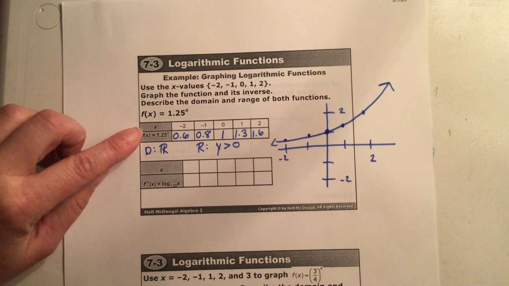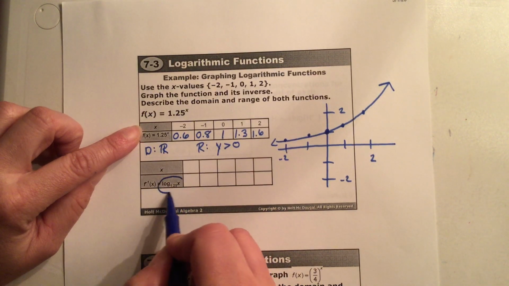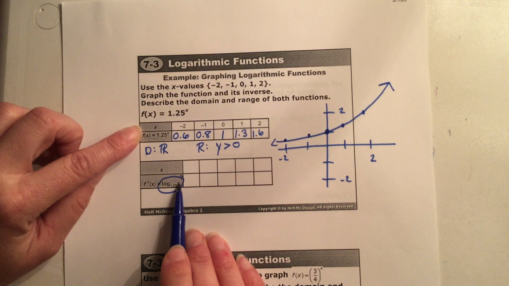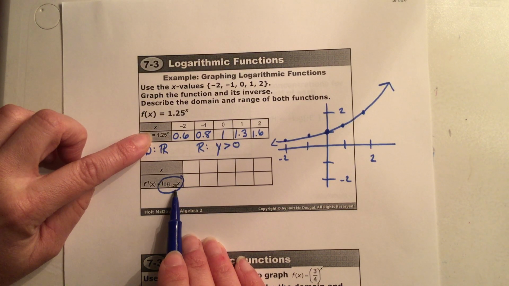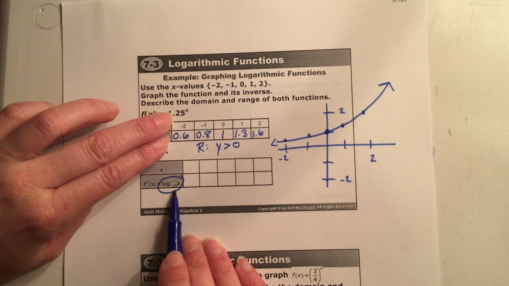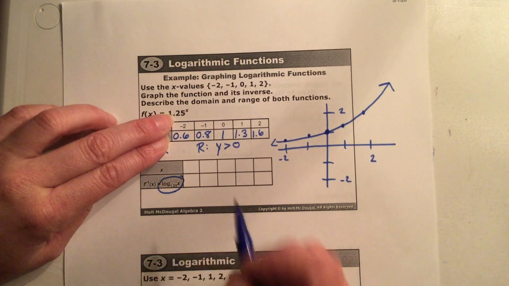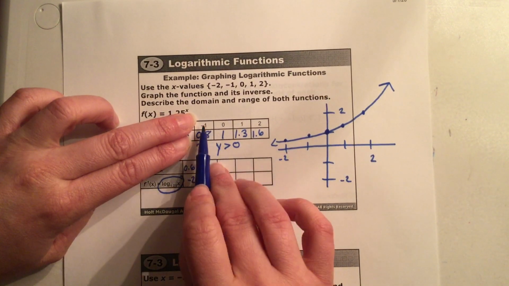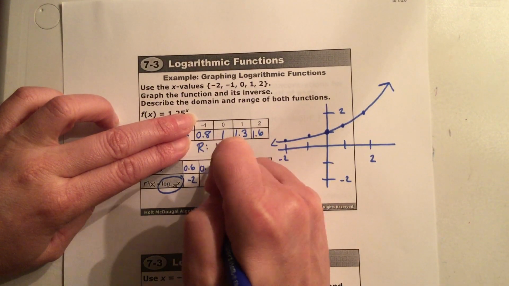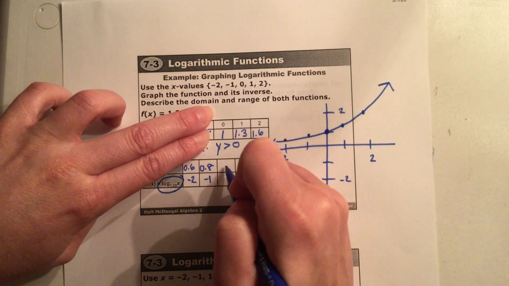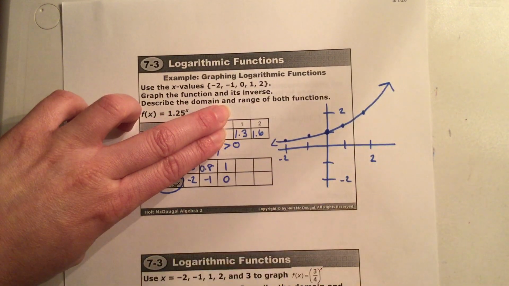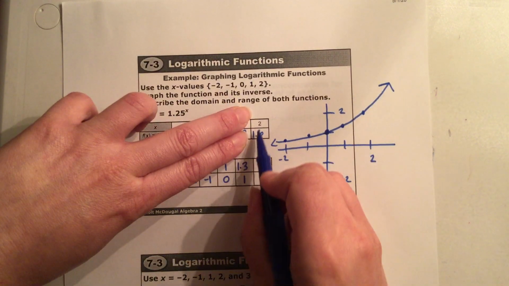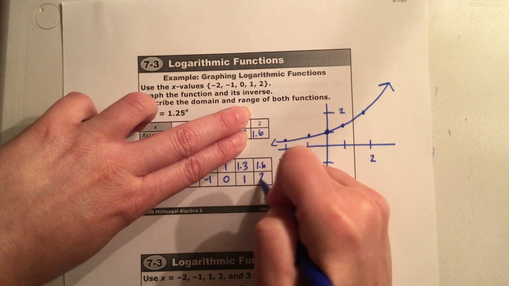Okay, now if I know that this is an exponential function, right? Here is its inverse. log base 1.25 of x. This is an inverse. I do not have to try to calculate this again because we know that inverses just means you switch x and y. So 0.6, negative 2, you just flip them. Negative 1, 0.8 becomes 0.8, negative 1. 0, 1 becomes 1, 0. 1 and 1.3 becomes 1.3 and 1. 2 and 1.6 becomes 1.6 and 2.